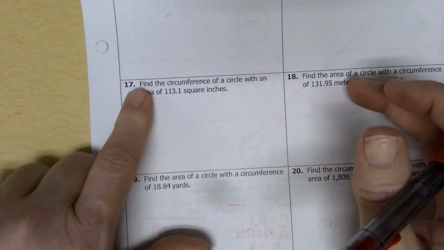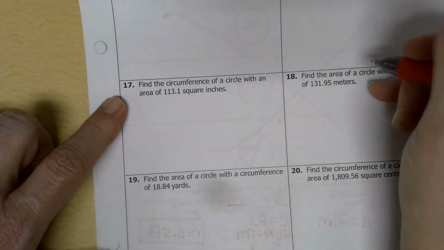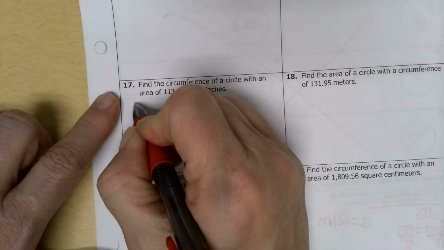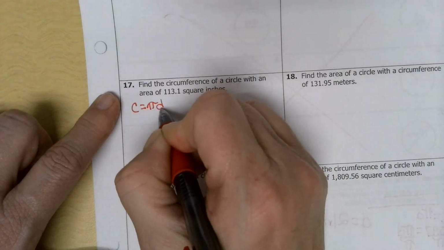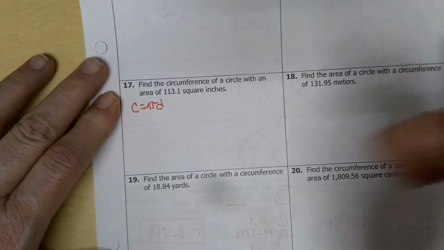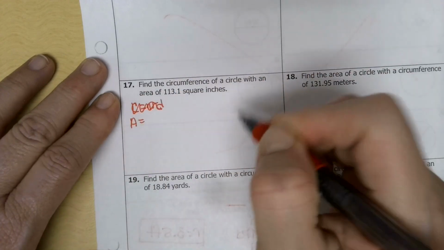And then just one of these problems, let's start with the circumference and end up with the area. We'll do number 17. And then I'm going to have you start with the area and end up with the circumference on this one. Okay, so number 17, we're starting with the circumference of a circle with an area. No, I'm sorry, we're ending with that. We are starting with the area formula because that's what they gave us, and we're ending with the circumference.